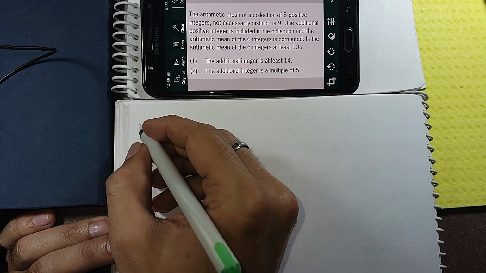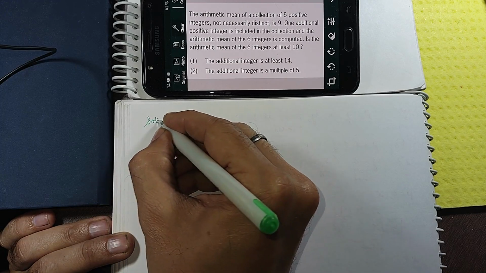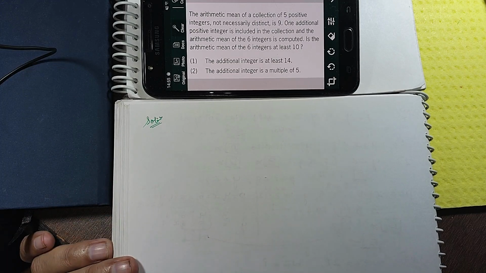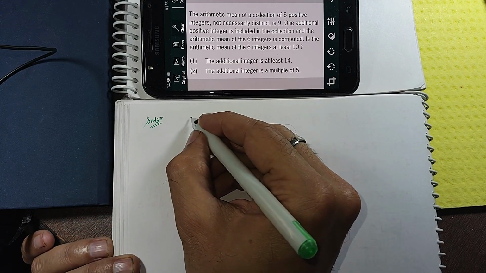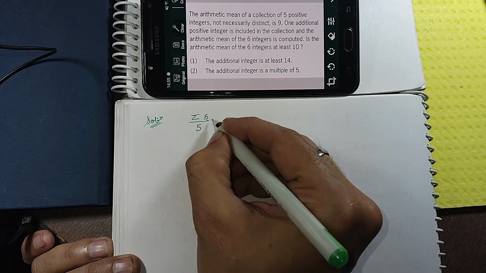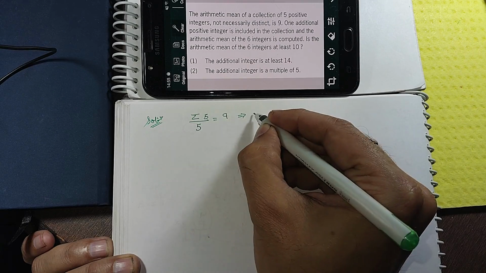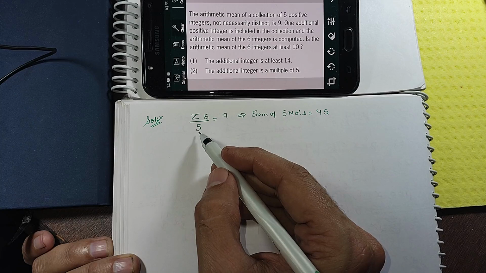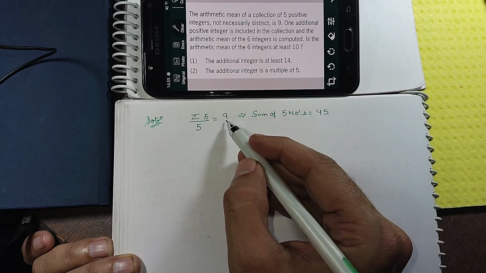The arithmetic mean of a collection of 5 positive integers, not necessarily distinct, is 9. So that means 5 positive integers. Let us suppose the sum of those 5 numbers divided by 5 is equal to 9. This means that the sum of the 5 numbers is equal to 45, the number of integers multiplied by the arithmetic mean.